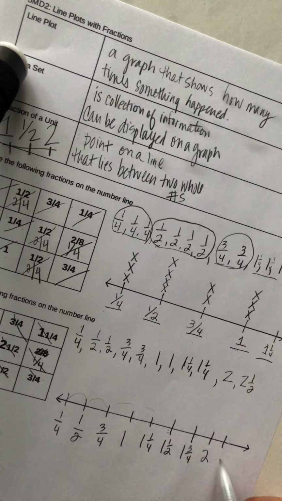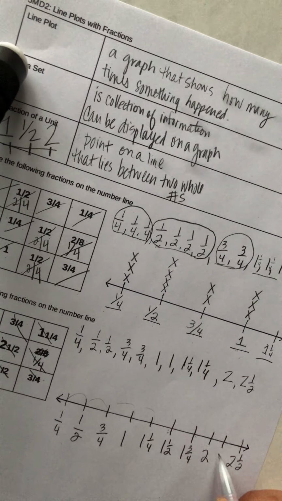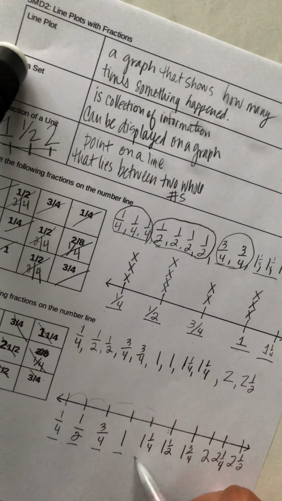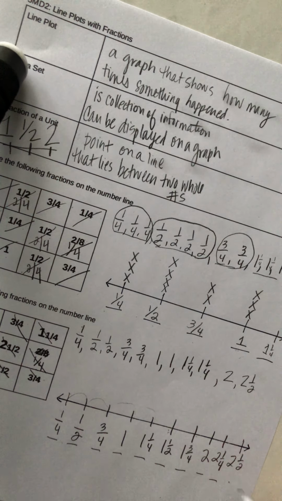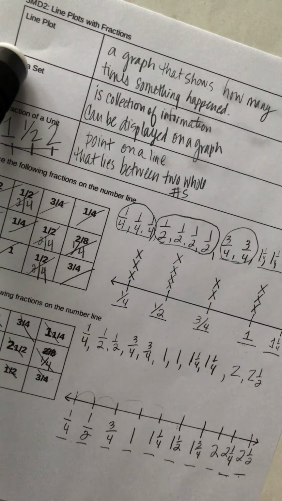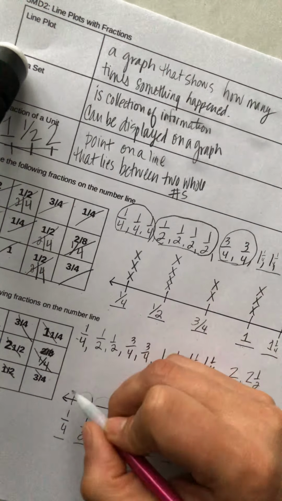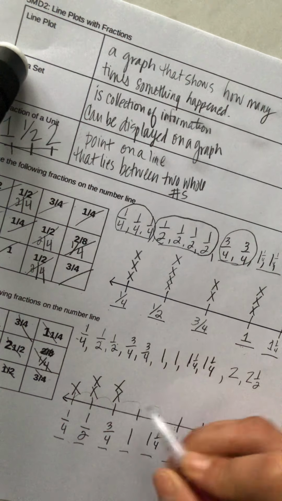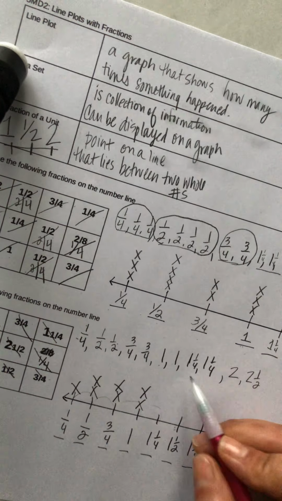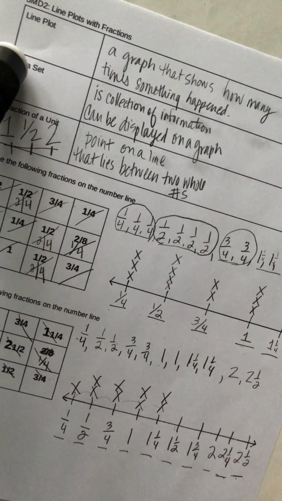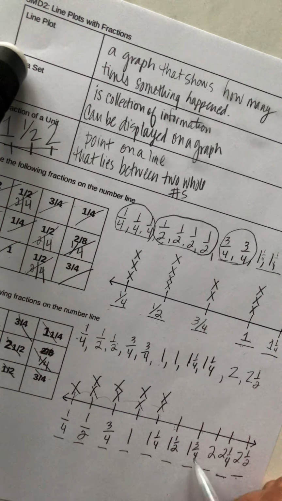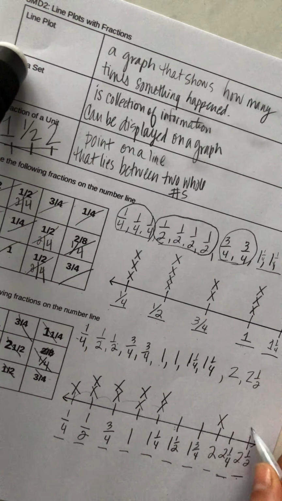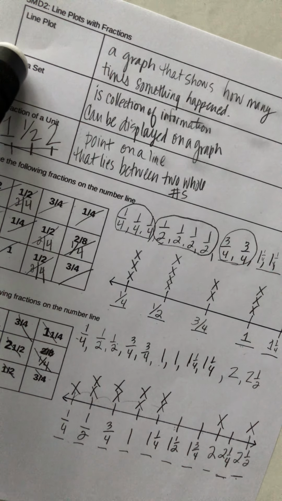I need to put what comes between 2 and 1/2. I have to put a 2 and 1/4 there. So these are my numbers on my number line, even though I don't have some of them. We'll just leave those blank. So I have 1 1/4, 2 1/2, 2 3/4, 2 wholes, 2 1 and 1/4. I don't have any 1 and 1/2. No 1 and 3/4. So that's what that line plot looks like.